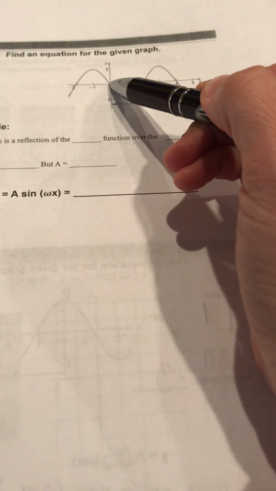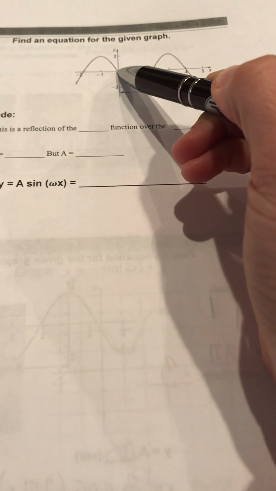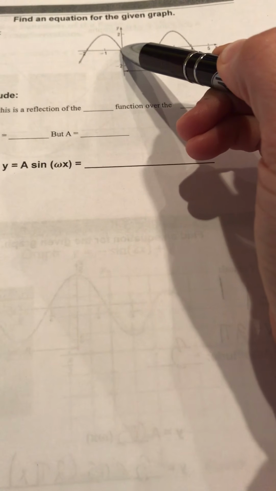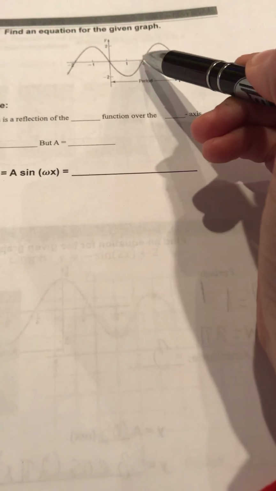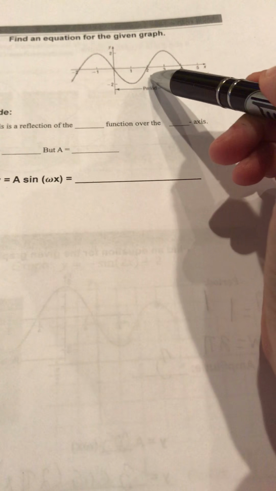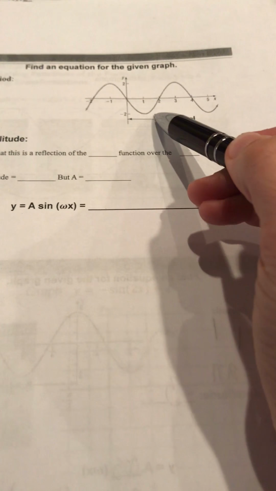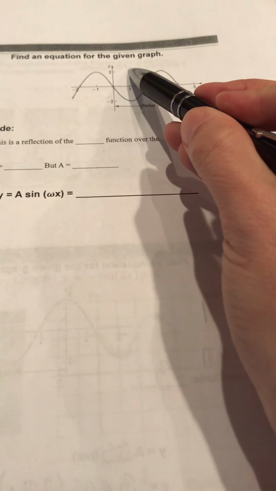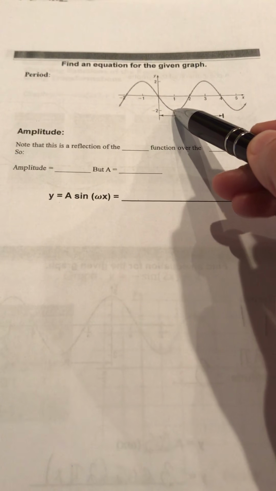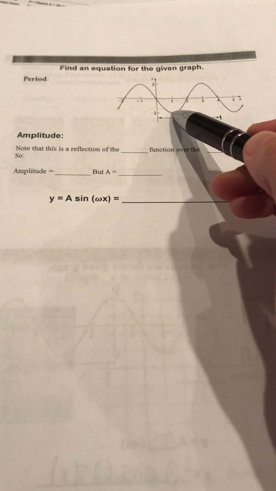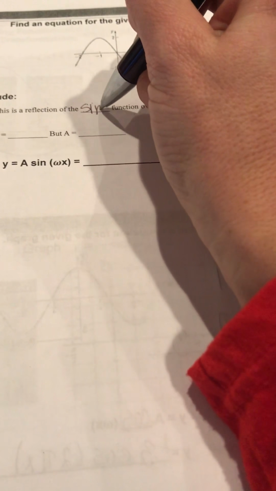So we see this graph. We see that it looks like it goes through the origin here. That's a clue that it would be a sine graph, but a sine graph is supposed to come to its mountain first, and it doesn't. It comes to its valley first. And so what that means is that is a big sign that this thing is flipped, because that mountain is flipped over here and becoming the valley first, and therefore that means it's a reflection. So this is a reflection of the sine function over the x-axis.